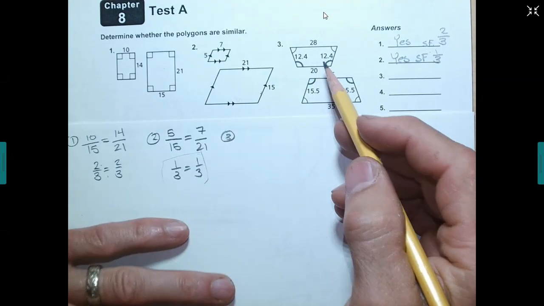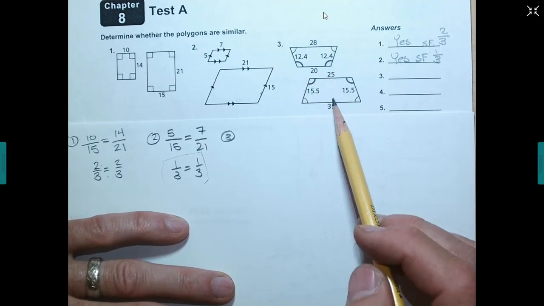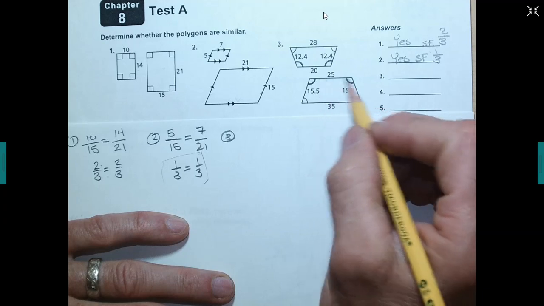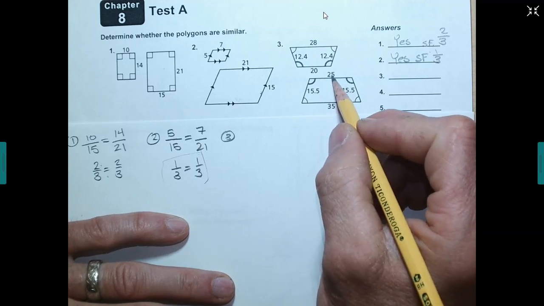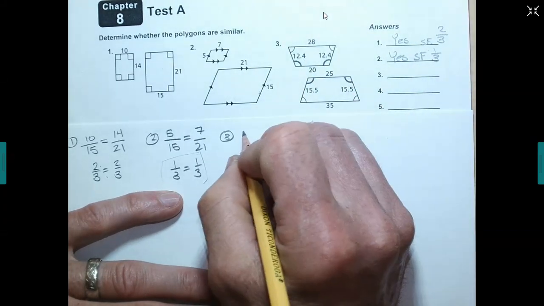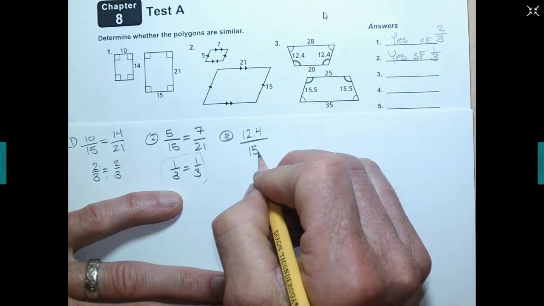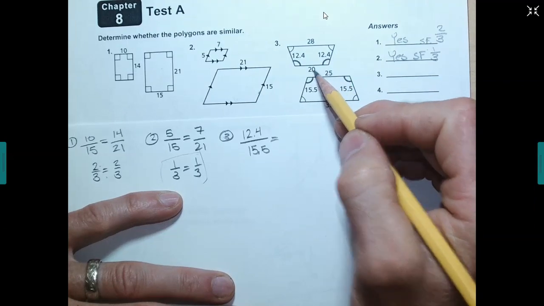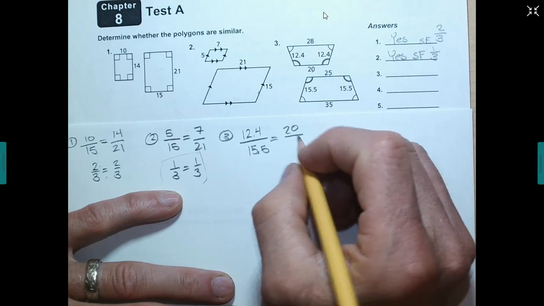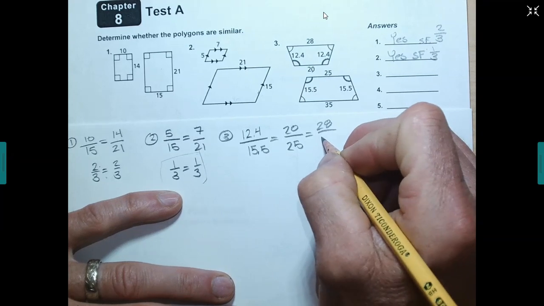All right, so let's check this one out. You're going to have to make sure that you do this correctly, because if you notice, they're upside down. But we still have the legs and the bases. You just got to make sure you compare the correct bases, the smaller base with the smaller base. So we'll see if these have the same scale factor. 12.4 is the legs of this isosceles trapezoid, so put that over 15.5. Then we have the small base is 20, and that would be 25. And then the longer base is 28 and 35.